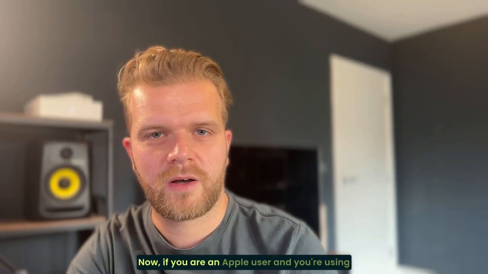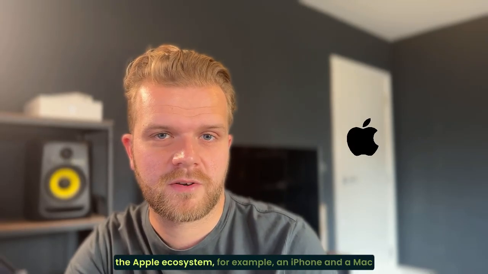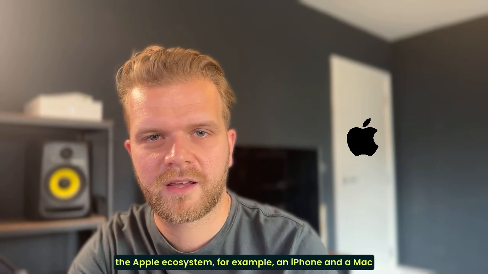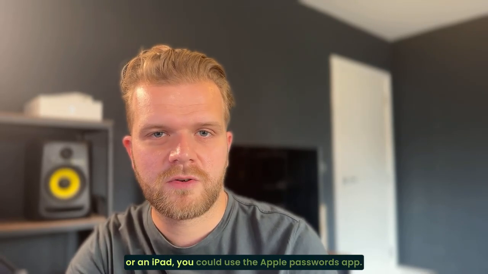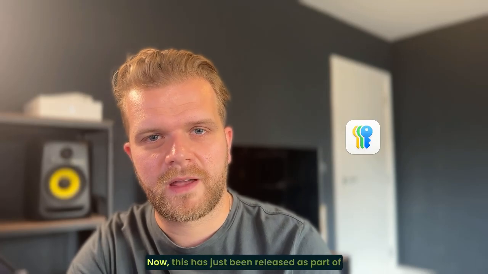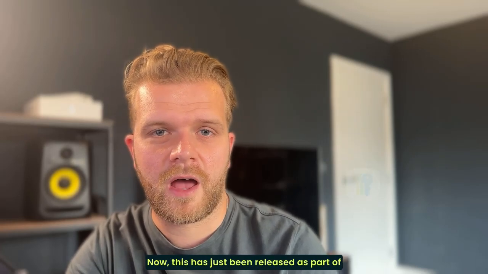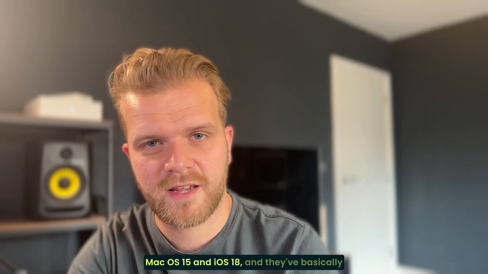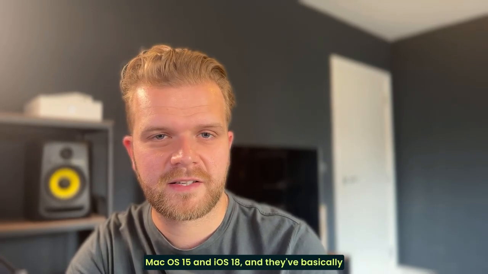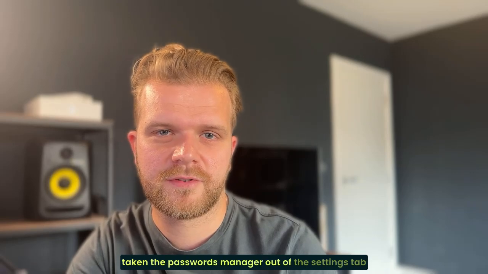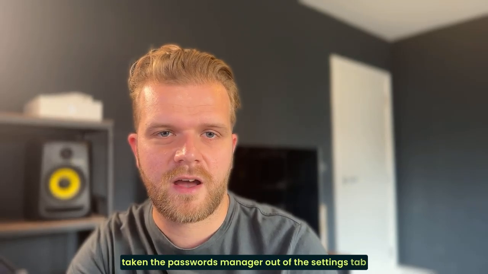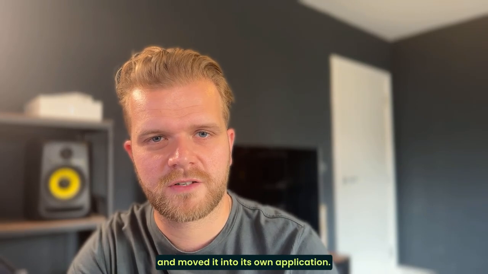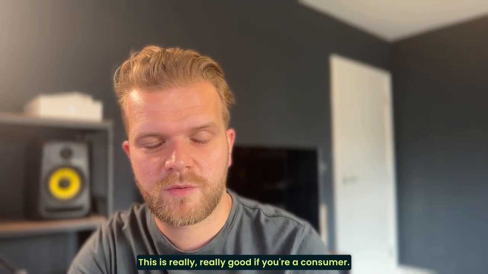Now, if you are an Apple user and you're using the Apple ecosystem, for example, an iPhone and a Mac or an iPad, you could use the Apple Passwords app. This has just been released as part of macOS 15 and iOS 18, and they've basically taken the Passwords Manager out of the Settings tab and moved it into its own application. This is really, really good if you're a consumer.